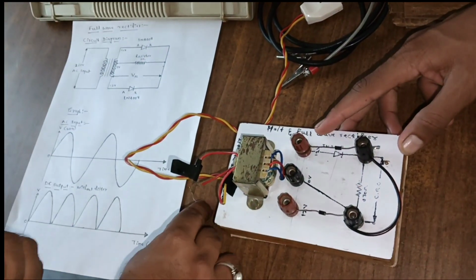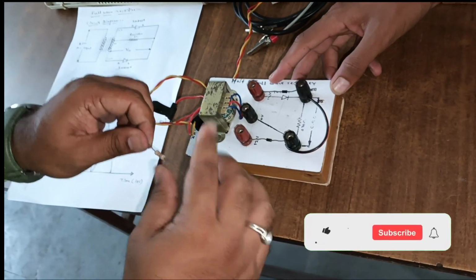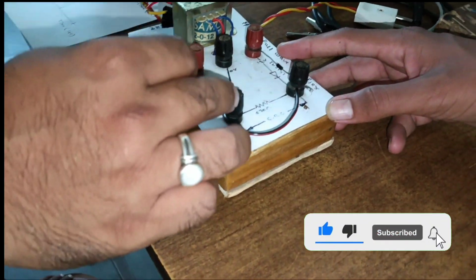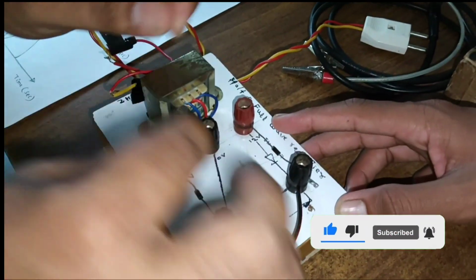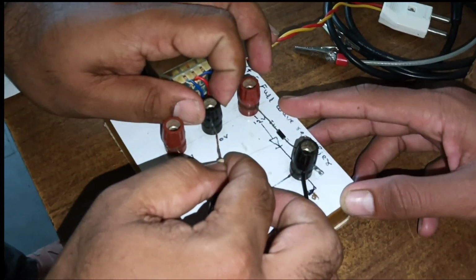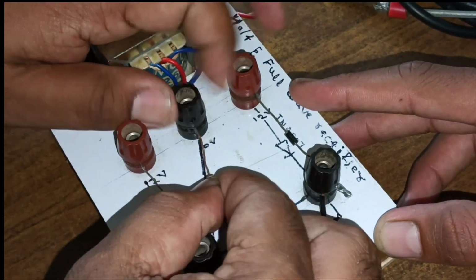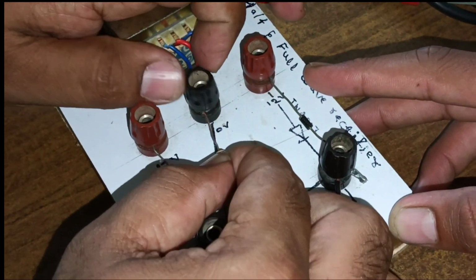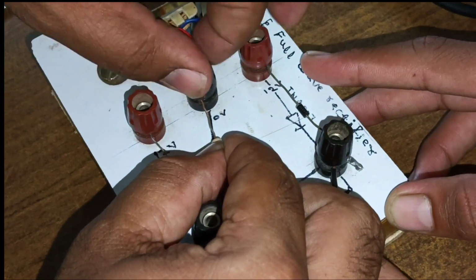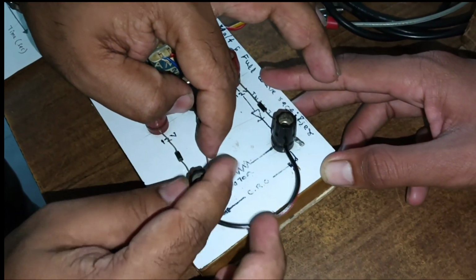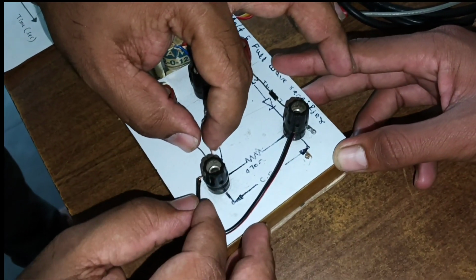Now we connect one resistor. Okay, the resistor between the center tap 0 volt and the two diodes point. Okay, this is the 0 volt, to this diode point.